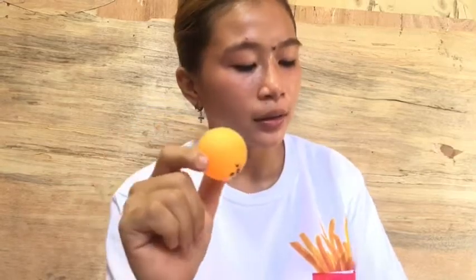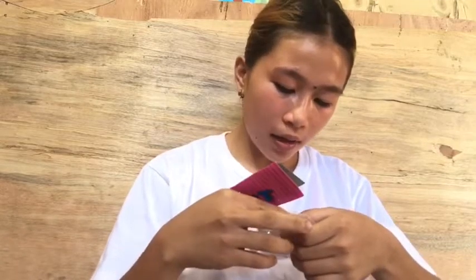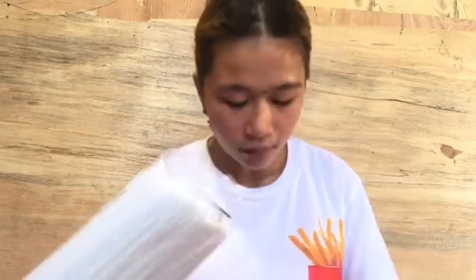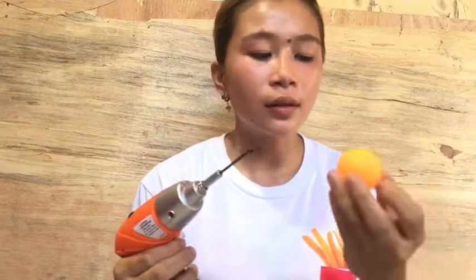The materials that we're going to use are these ping-pong balls that represent the carbon, and these miniature balls that will represent the element hydrogen. This straw will be used to bond the elements. Next is a drill bit, which I will use to create holes on the balls. Stick glue and a glue gun. And lastly, this barbecue stick to make the structure firm. So, let's start!